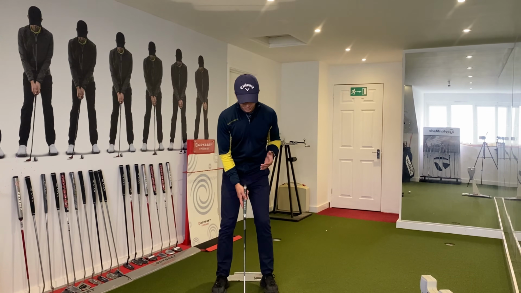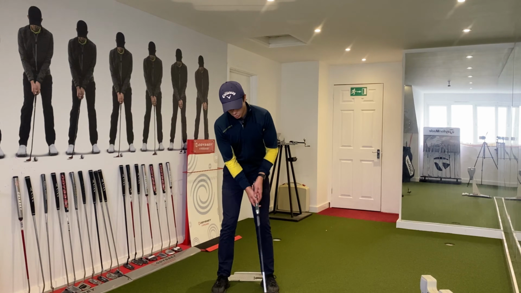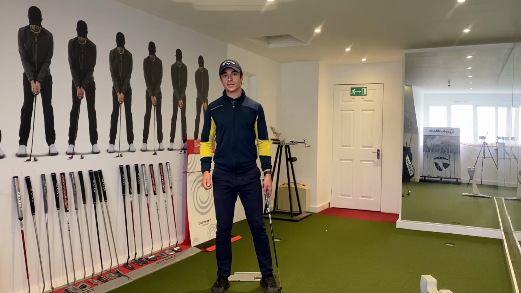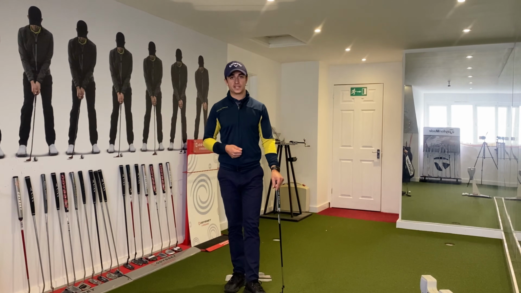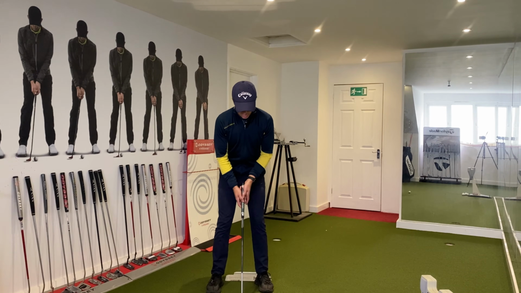So you guys that miss right or have sort of a push shot, face open and stuff, definitely check that your head isn't tilted into your right ear, or your right ear isn't tilted into your right shoulder, because that is going to cause a right aim bias, a right path bias, and a right face bias.